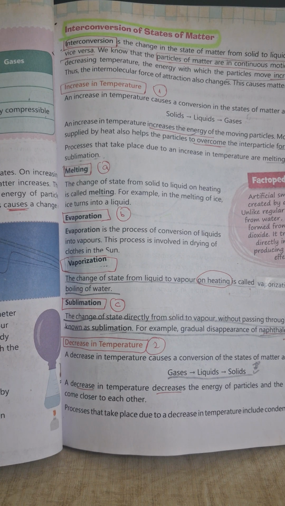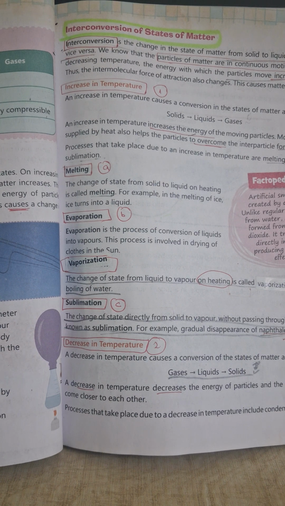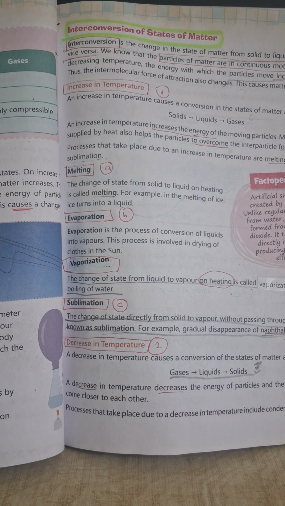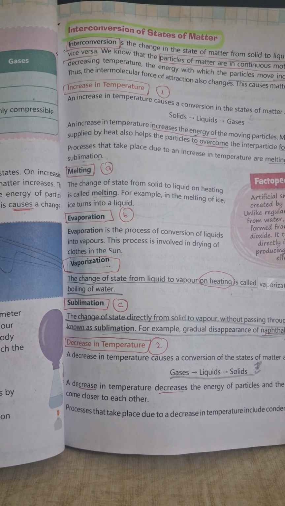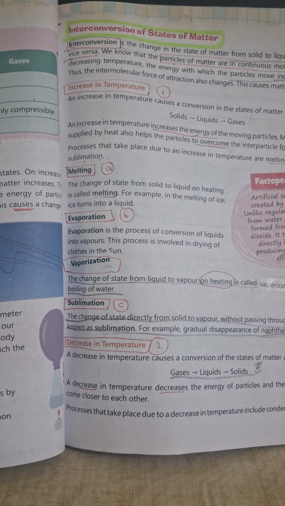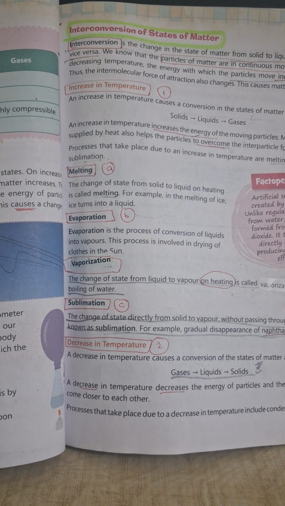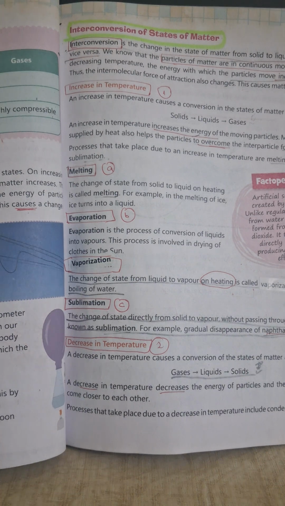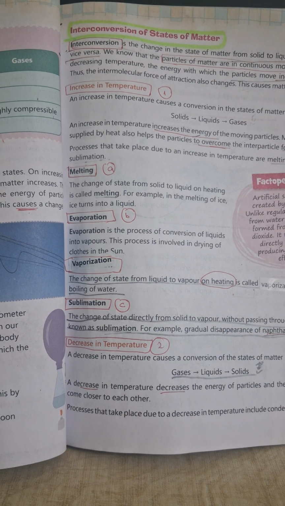Now, first is by increasing the temperature. If we increase the temperature, it means we are giving heat energy. On giving heat energy, the particles... see, the basic fundamental of this entire chapter is the force of attraction. If we decrease the force of attraction, what happens? The particles start moving away from each other. Solid will be converted to liquid. On further heating, liquid to gas. So there are three processes, called melting, evaporation and sublimation, whenever we are giving heat.